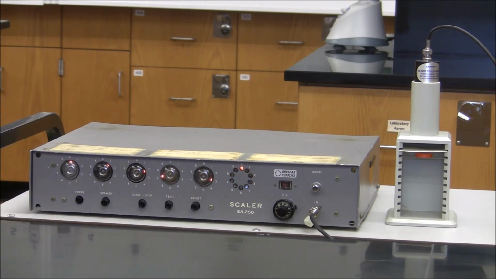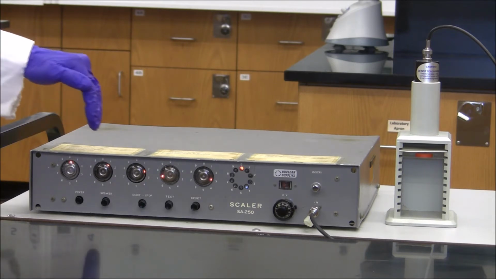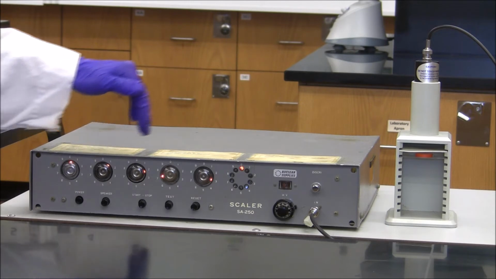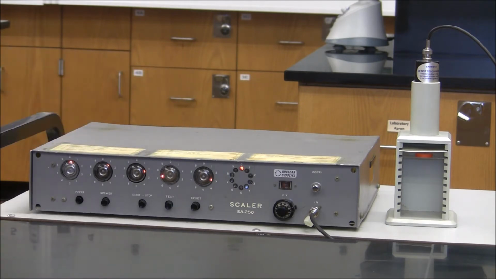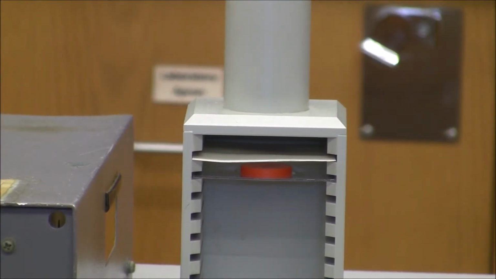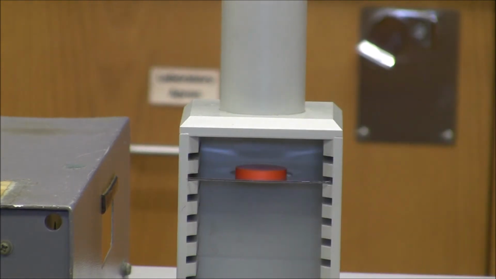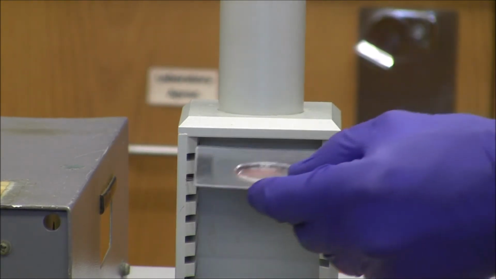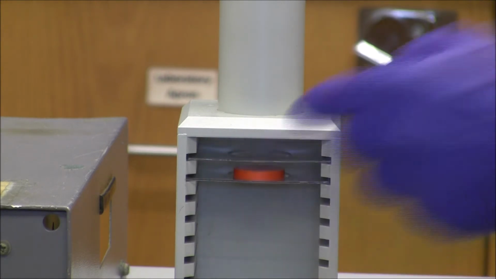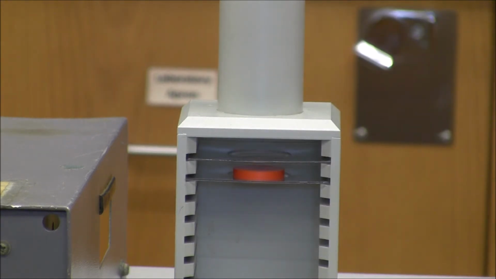So with the piece of paper acting as shielding between the Geiger-Müller tube and our radioactive source, we have 12,730 counts over a 30-second time period. Now we're going to replace the piece of paper with a piece of plastic, and let's count for 30 seconds and see how well the plastic acts as a shield against radioactivity.